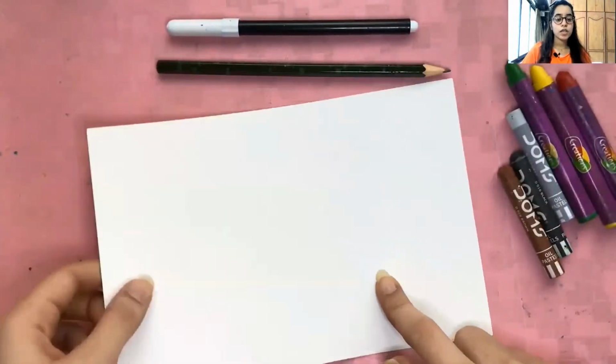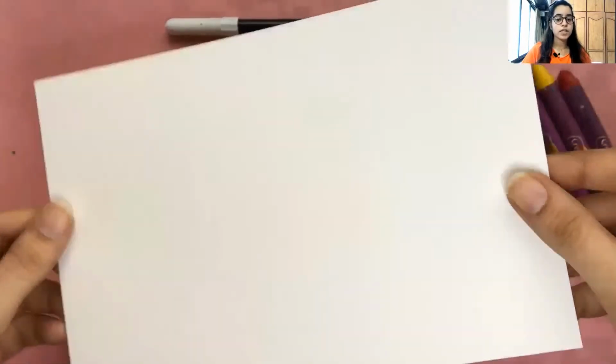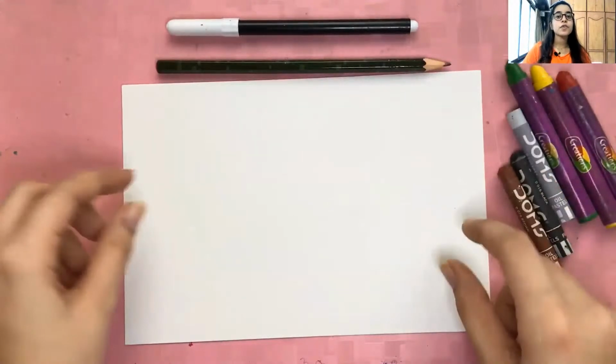Number one, over here, I have an A5 size of white drawing paper. This is an A5 size paper. In case you have an A4 size paper, all you can do is cut it in half and you'll have an A5 size.